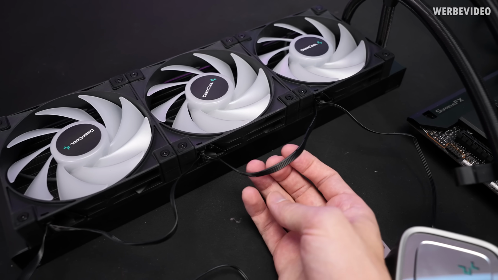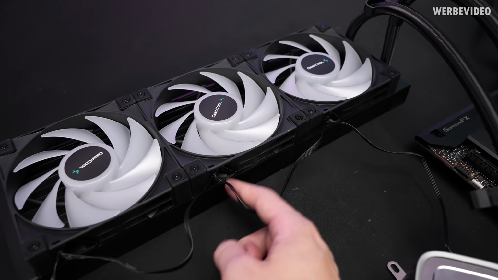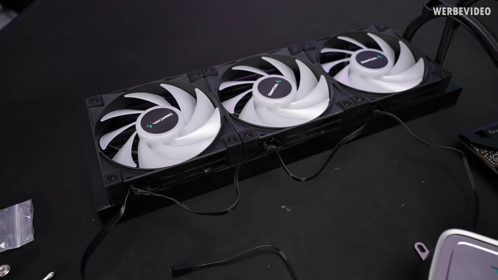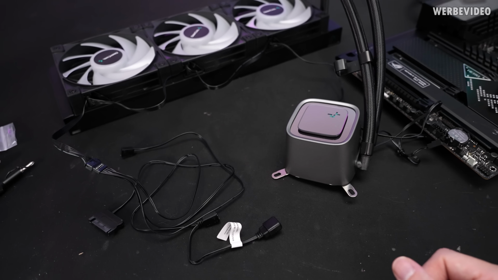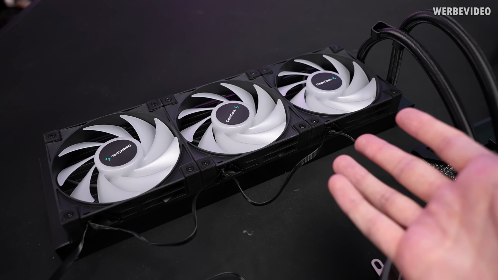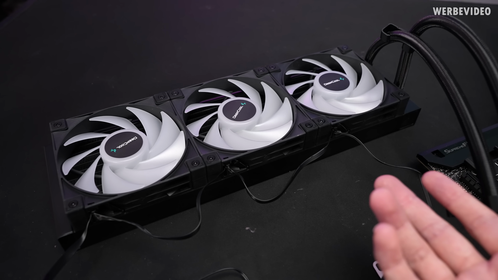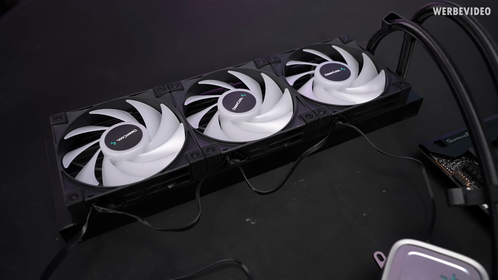Not quite sure why they made the cables so long though. I mean, you're just connecting fan to fan. Not quite sure about that. So they could have made the cabling a bit shorter, but that should in general just make it a bit easier for installation than if you compare it to the typical fan and RGB cable version.